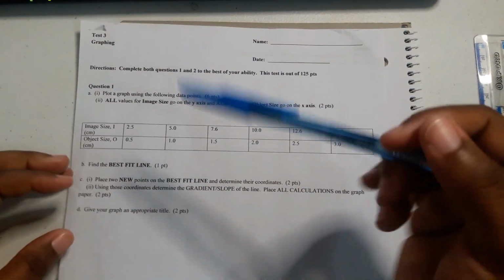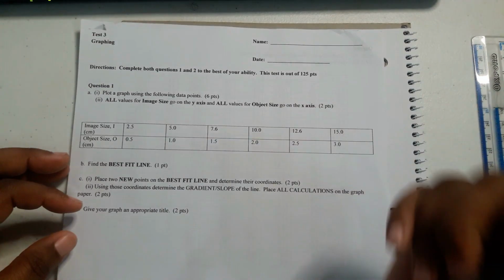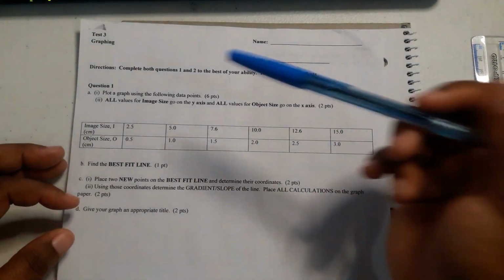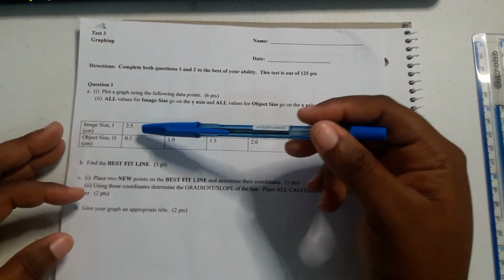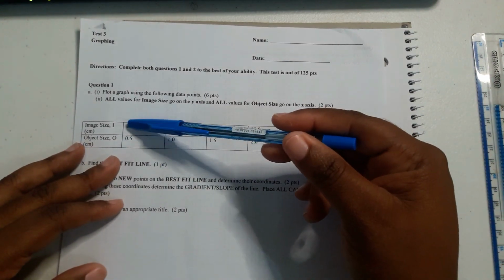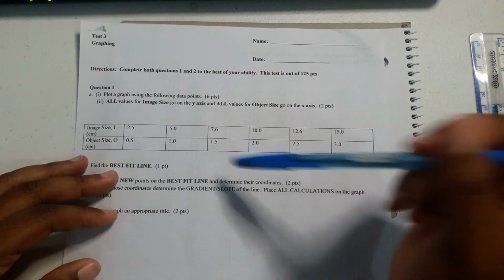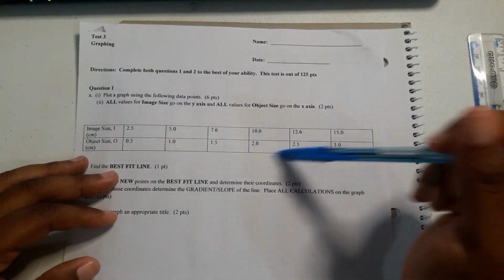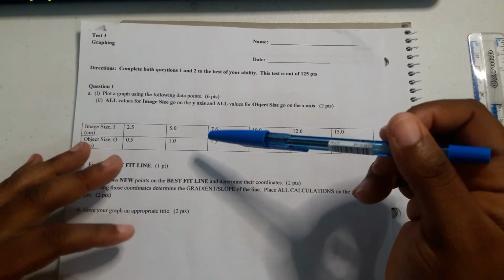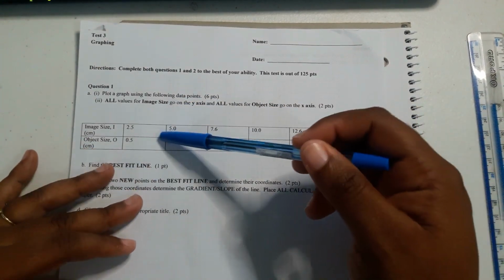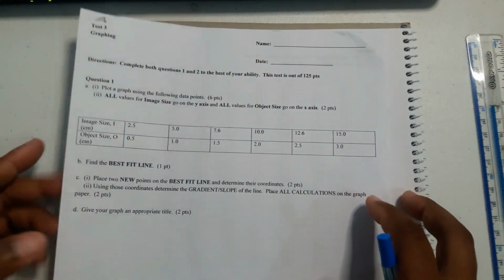So we have to plot a graph of image size versus object size, and our range here is from 0 to 15 for image size, and for object size is from 0 to 3. Like I said, always find increments that are easy for you to use. And so we're going to start now. I'm going to bend this paper.